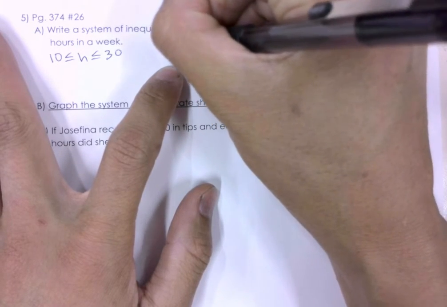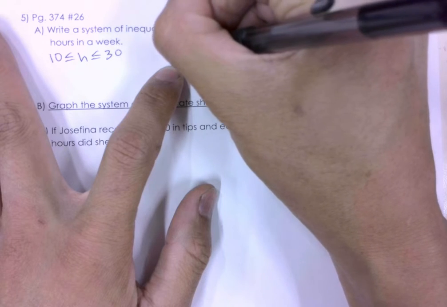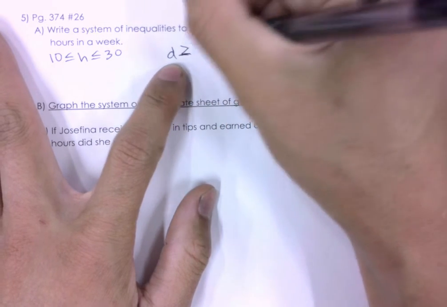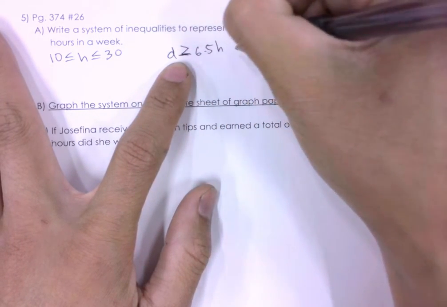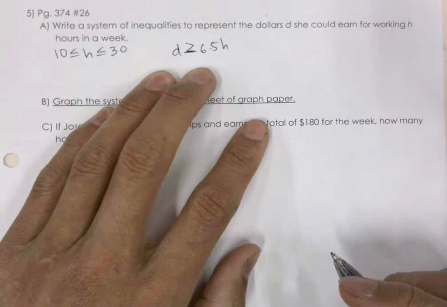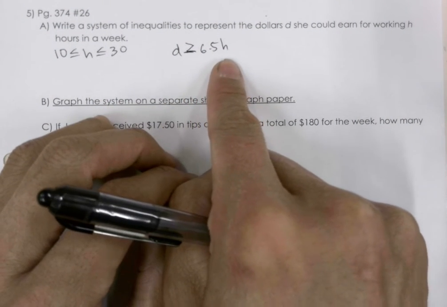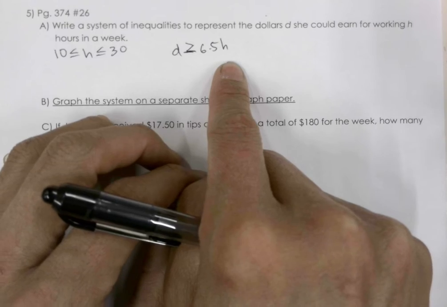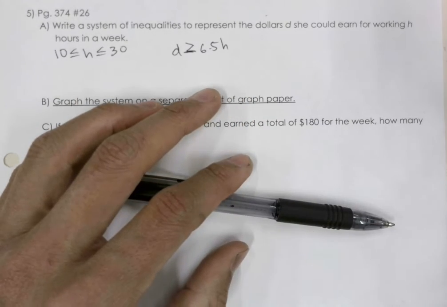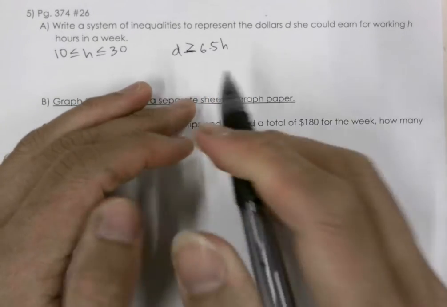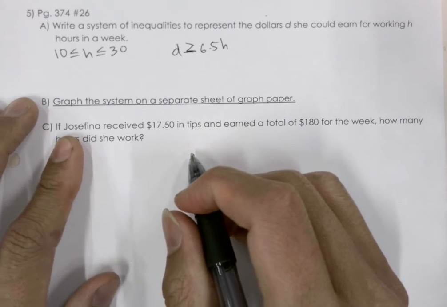So we're going to say D is greater than or equal to 6.5H, and that's it. So she can earn 6.5 times the number of hours, but she could also earn more than that.